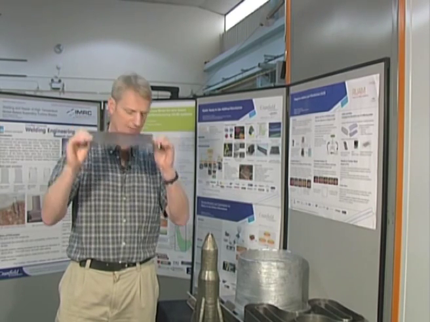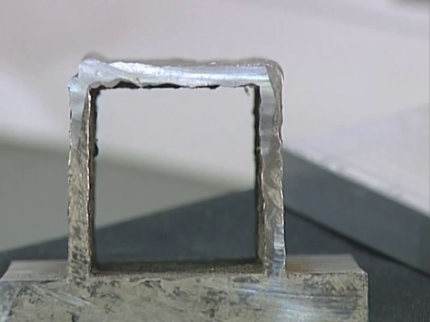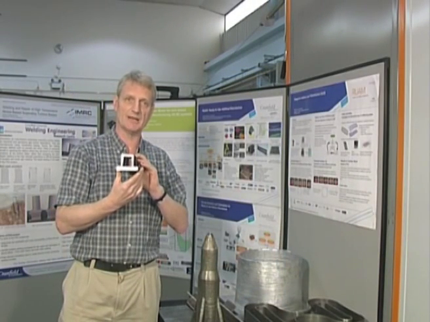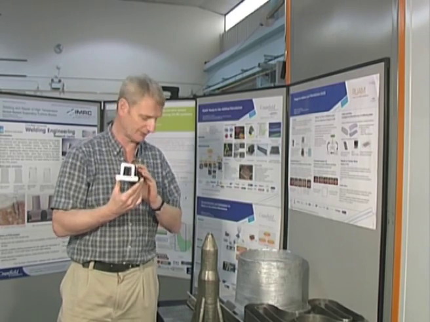And using this method, we were then able to produce fully enclosed structures. So this part here, the vertical walls were built up, and then we built the horizontal walls outwards. This is a completely innovative way of making this kind of structure and could have a massive impact in future manufacturing technology.